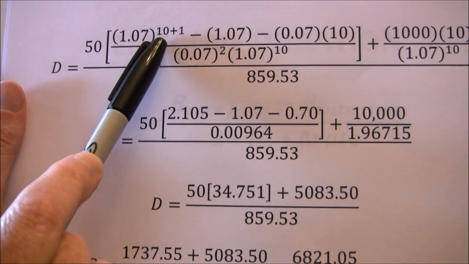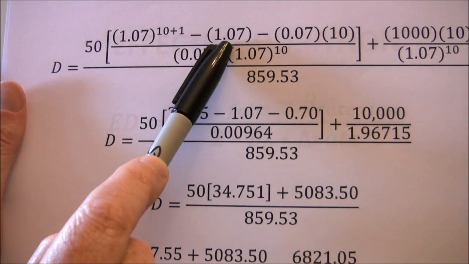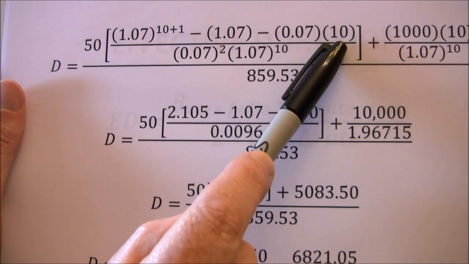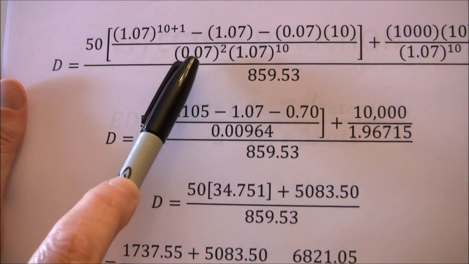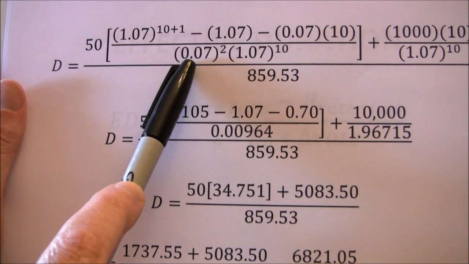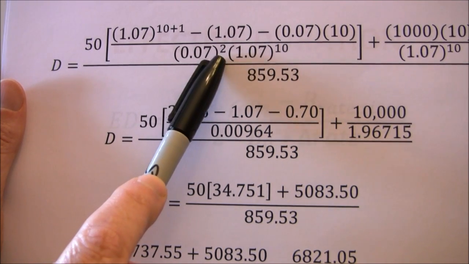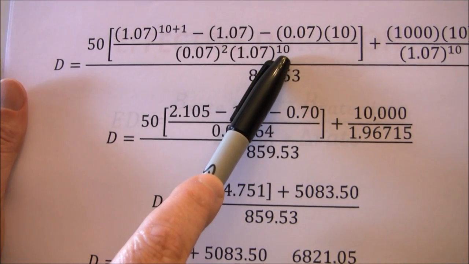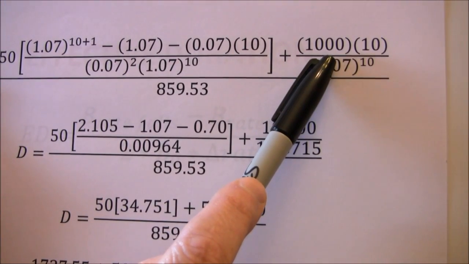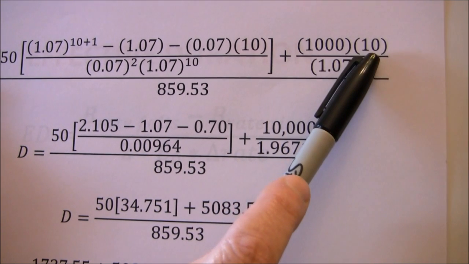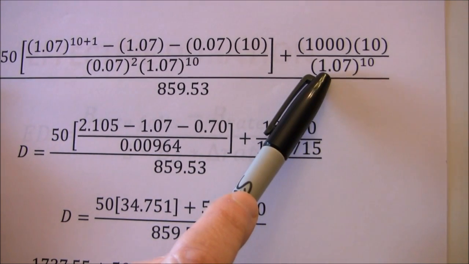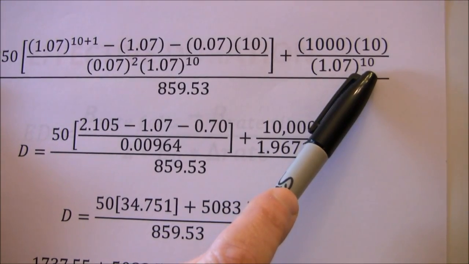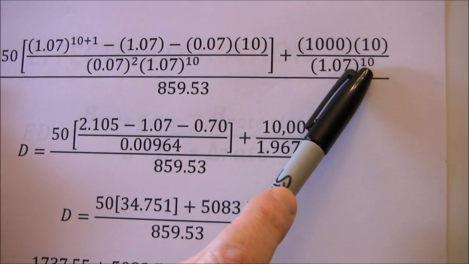So we raise this to the 11th power, minus 1.07, minus 0.07 times n, divided by market rate of interest squared times 1 plus the market rate of interest to the nth power, plus par value times n divided by 1.07 to the 10th power, again 1 plus k to the nth power.